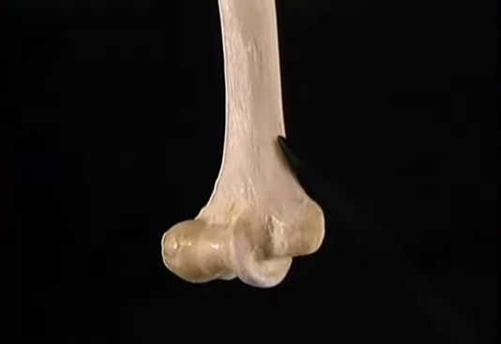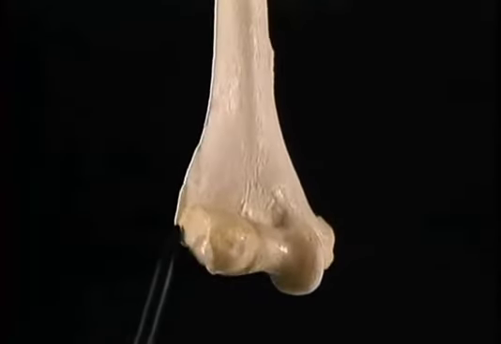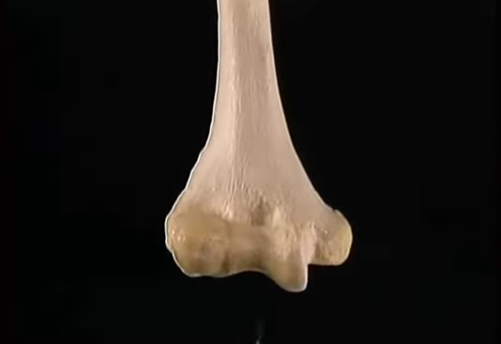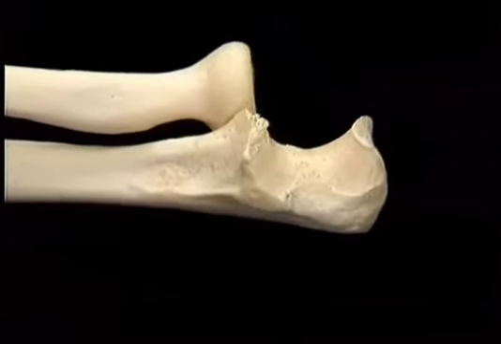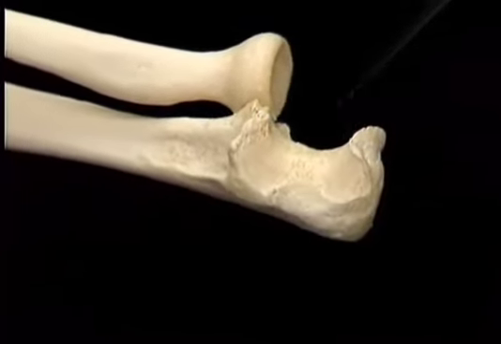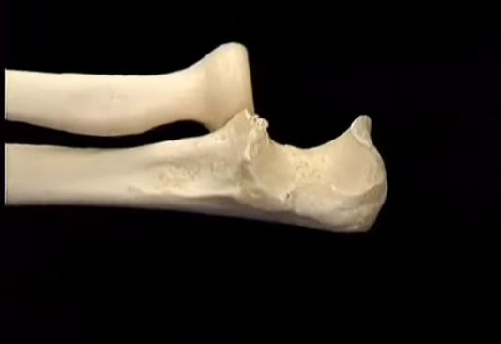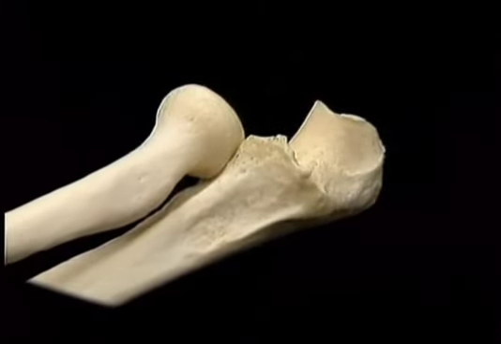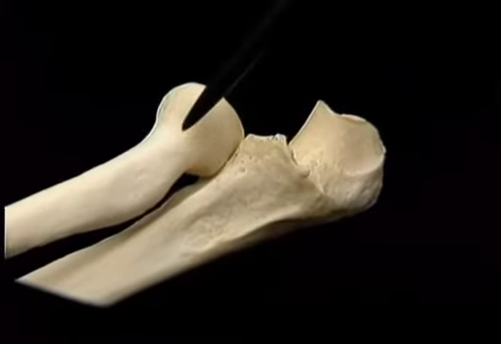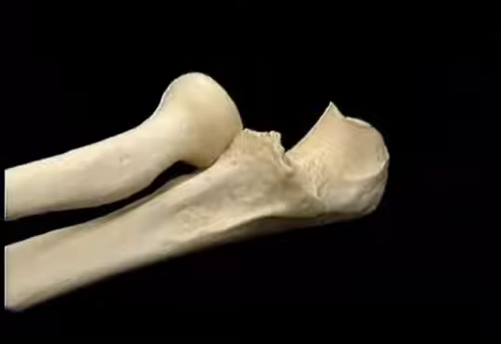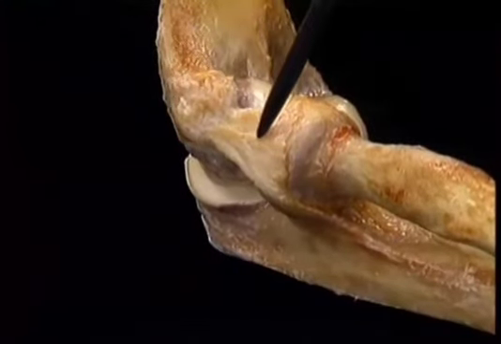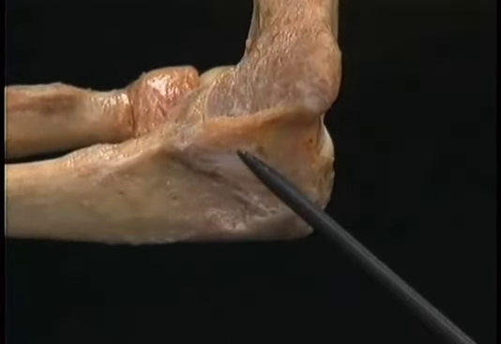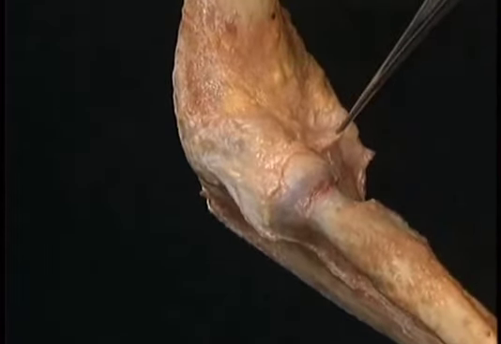On the humerus, here's the medial epicondyle and epicondylar ridge, and the lateral epicondyle and epicondylar ridge. Here's the capitulum and the trochlea. On the proximal ulna, here's the trochlear notch, the olecranon, the coronoid process, the ulnar tuberosity, and the radial notch. On the proximal radius, here's the head, the neck, and the radial tuberosity. Here's the radial collateral ligament, the annular ligament, the ulnar collateral ligament, and the joint capsule.